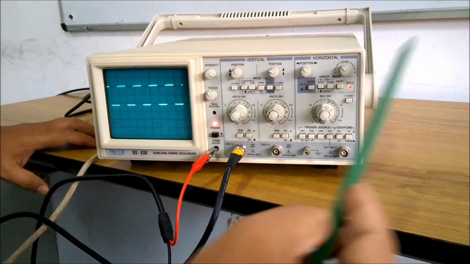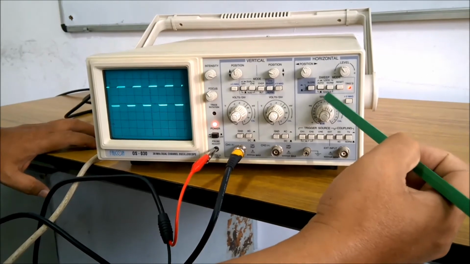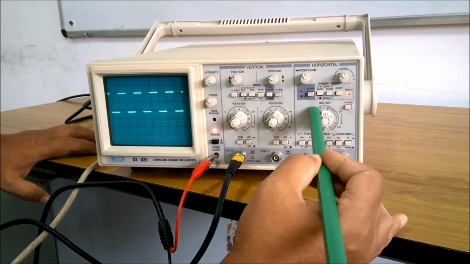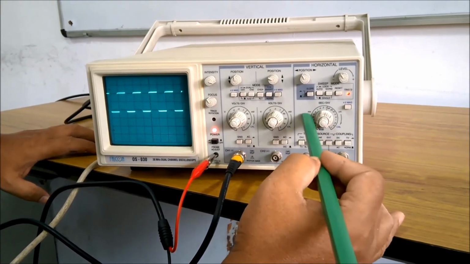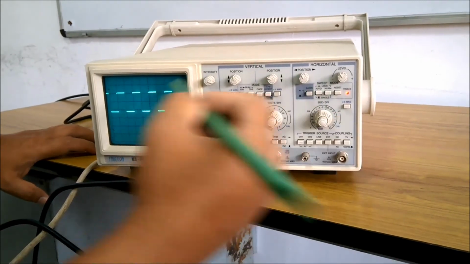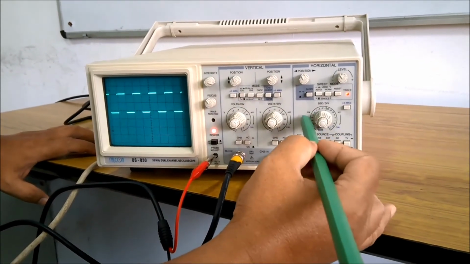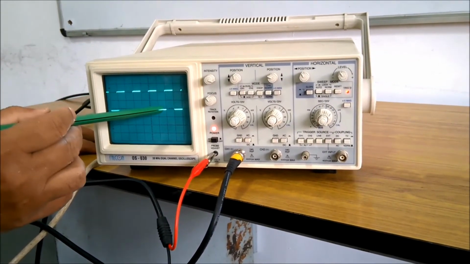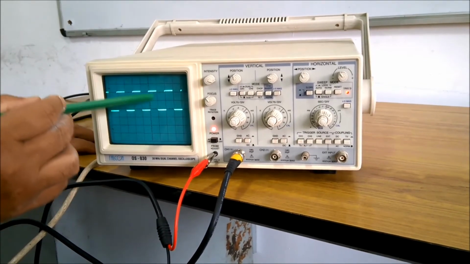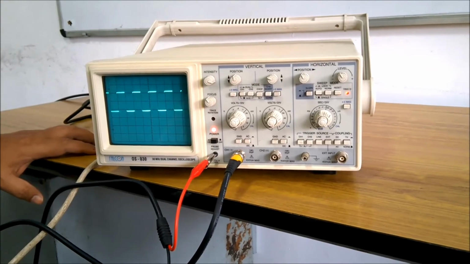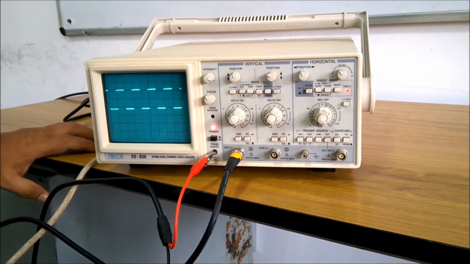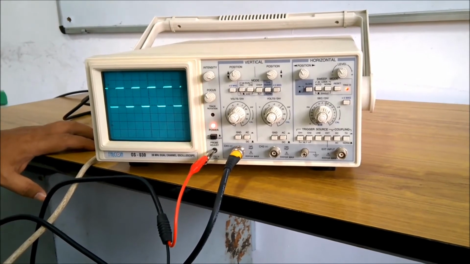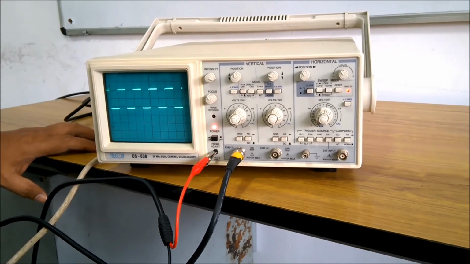Therefore, the time division has been set to 0.5 millisecond per division. That means horizontal 1 division is 0.5 millisecond, and I have to multiply it by 2, because in one cycle there are negative and positive parts, low and high. Therefore the time period is coming as 1 millisecond, 0.5 into 2, and therefore the frequency will be 1 kilohertz.